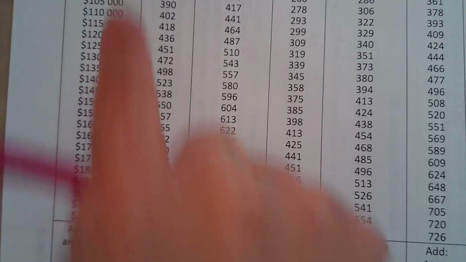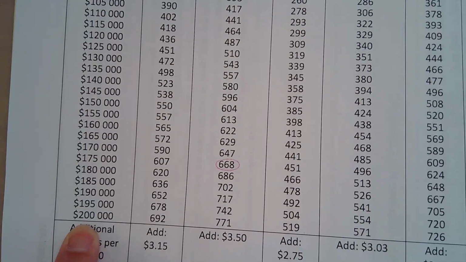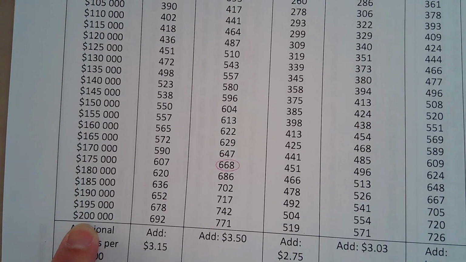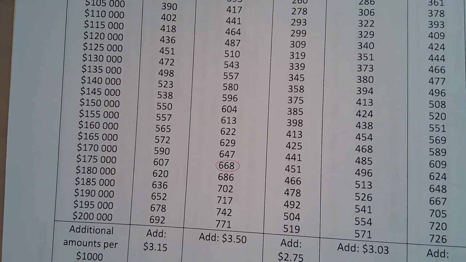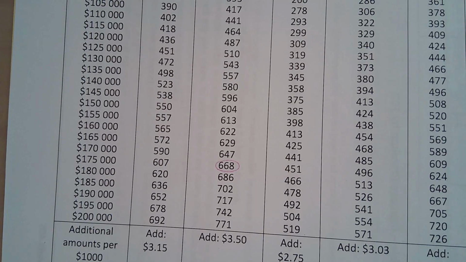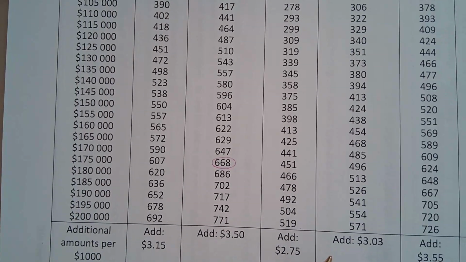310,000. Uh-oh. It only goes up to 200, right? Okay. So it only goes up to 200, so that means we have to buy extra coverage. How much extra do we need? 110,000 more coverage, right? Extra. Okay. So this is the coverage.